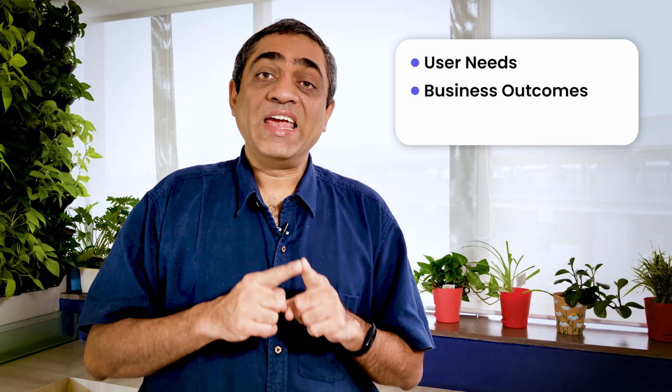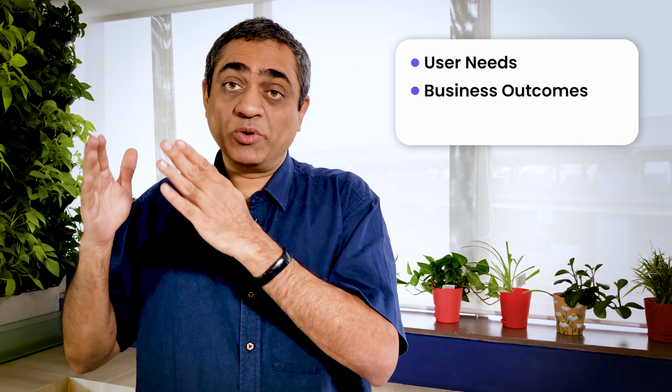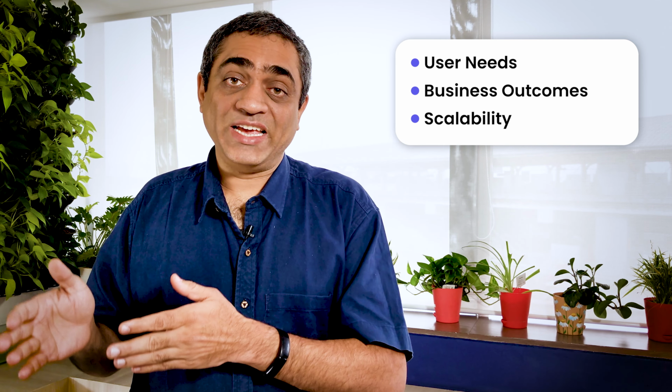It's not just about making a screen look beautiful, it's also about understanding user needs and making sure they're met. It's about understanding what the business outcomes are and ensuring that the business is able to achieve its targets. And finally, it's also about understanding the fact that users might use this screen on multiple devices for multiple intentions, and you are supporting the user in all of these use cases. And this is what is called planning for scalability.